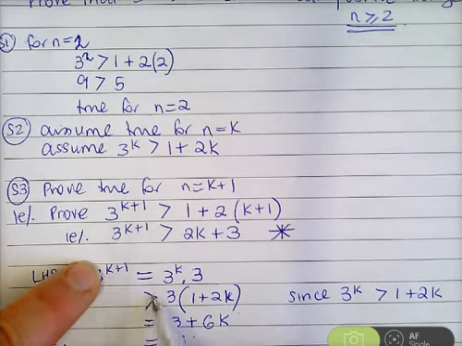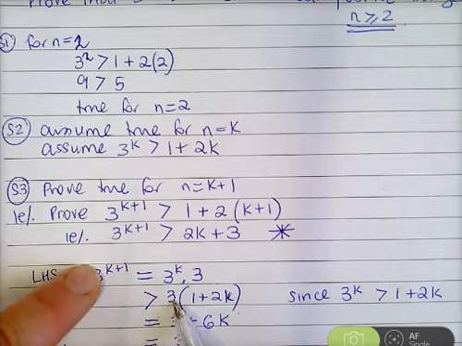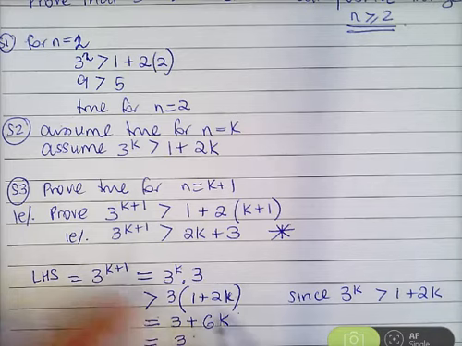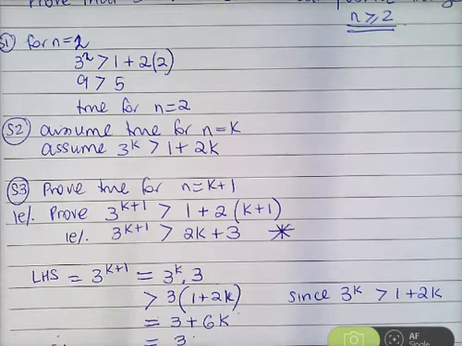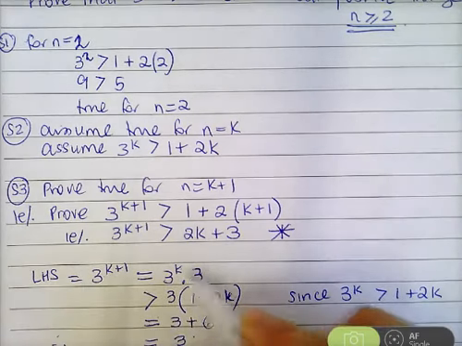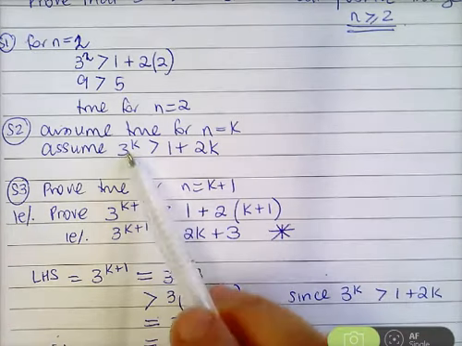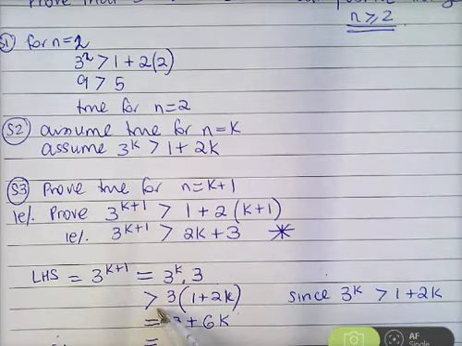But look, that is still greater than... If I'm just changing, that is greater than this, but this row equals that. Would you say that this is... If I put a greater than here, it means this is greater than that, but it's not. Because I'm using the assumption that 3 to the power of k is greater than 1 plus 2k, you can't put equals on this row.